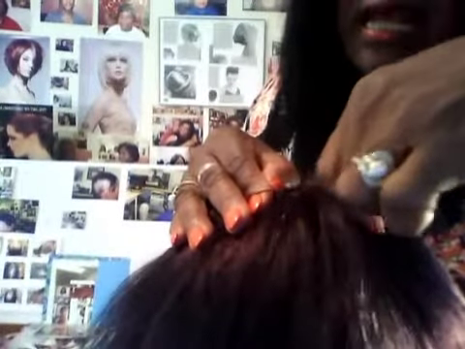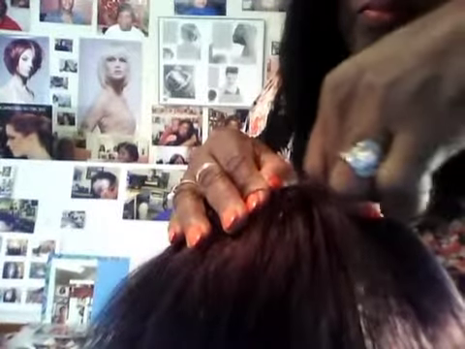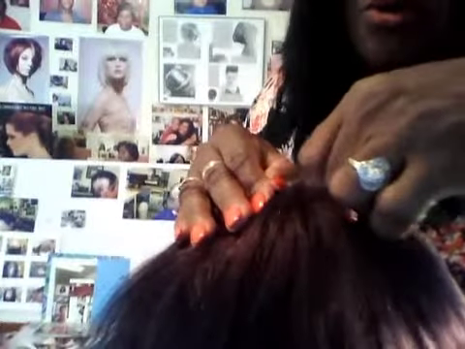I'm feeling that net because I'm getting ready to do this closure. I'm going to go into the other hair just a little bit. I'm still not placing my needle through the net. I'm closing. Don't pull too tight. I'm moving now.